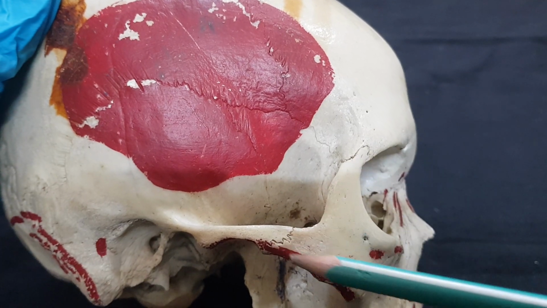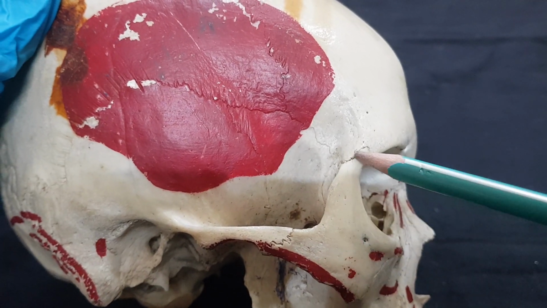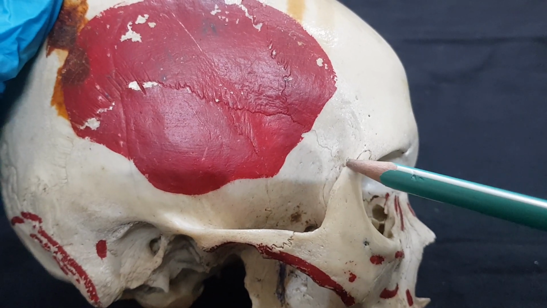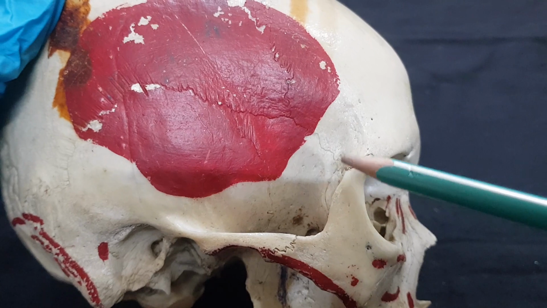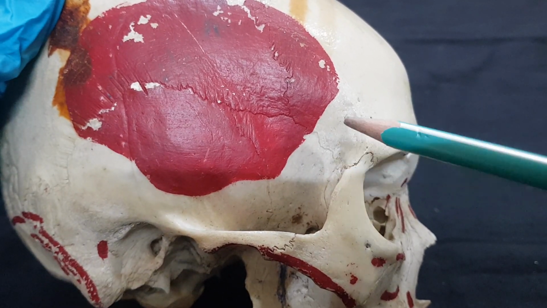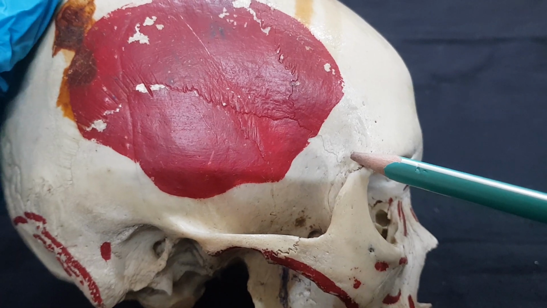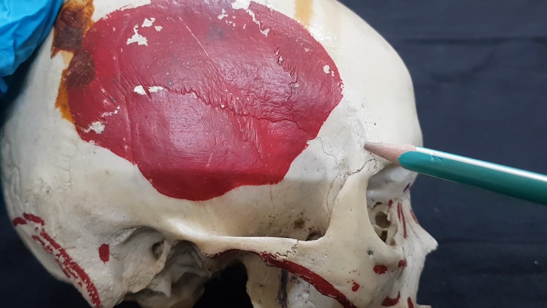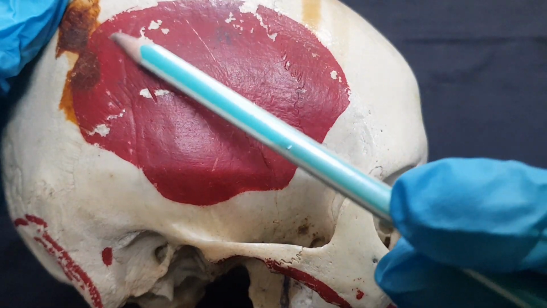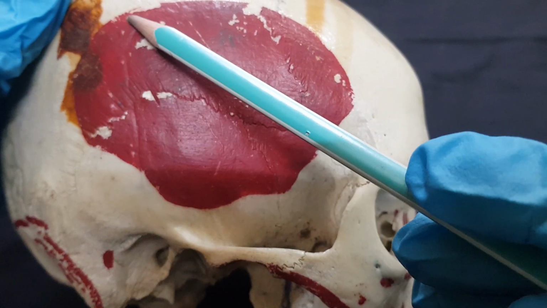This bone here is a zygomatic bone, which has a frontal process and a temporal process. Looking at the frontal process of the zygomatic bone, the superior and the inferior temporal lines start from it. When we look at the superior temporal line, it begins from this process, moves upwards, and then it becomes indistinct.